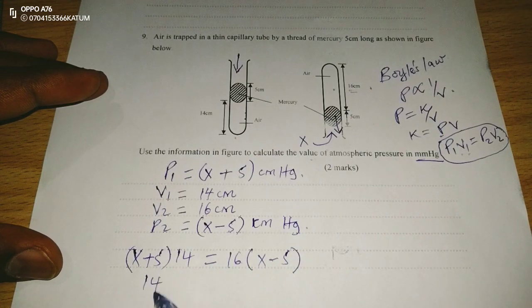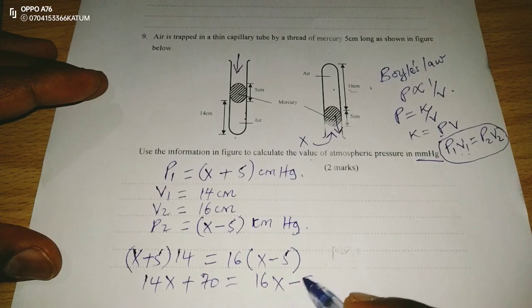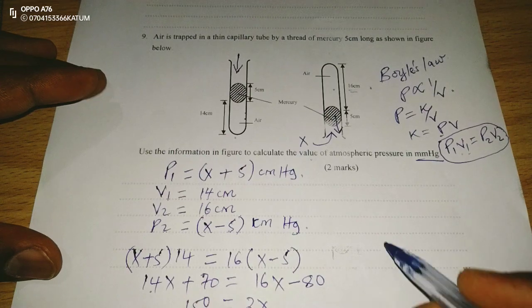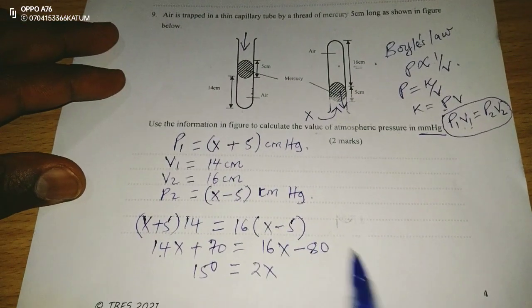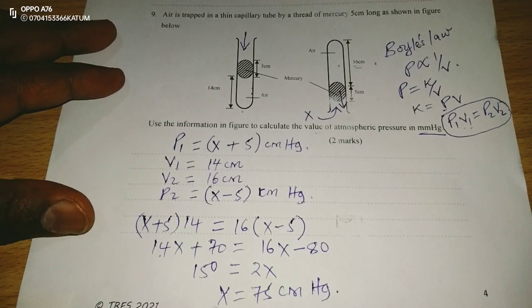This is 14x plus 14 by 5, giving 70, equals 16x minus 16 by 5, giving 80. We group like terms: 14x to this side will be 2x, then 80 to this side will be 150. So x is 75 centimeters of mercury. That is the pressure of the atmosphere.